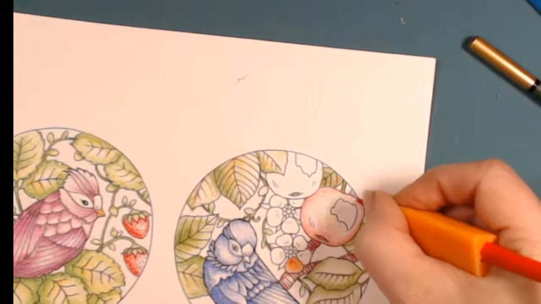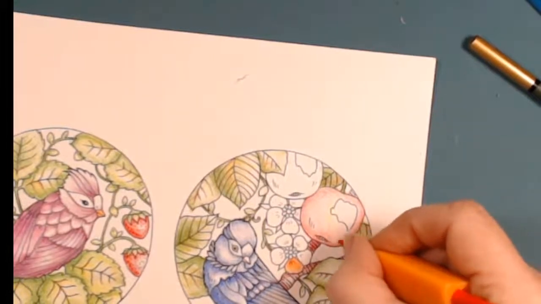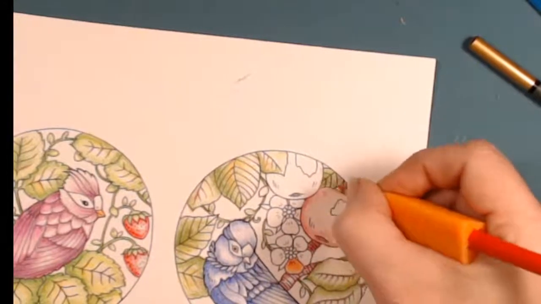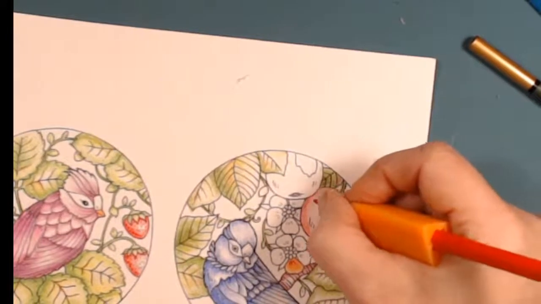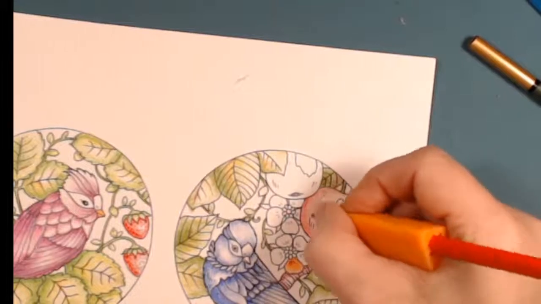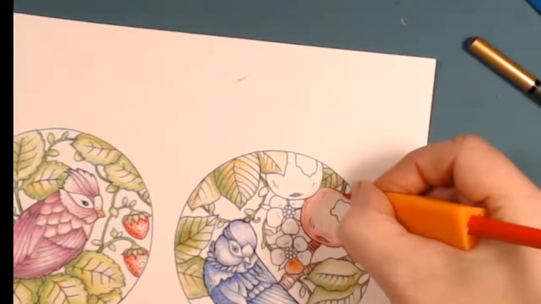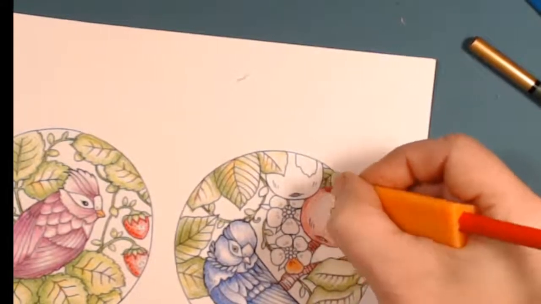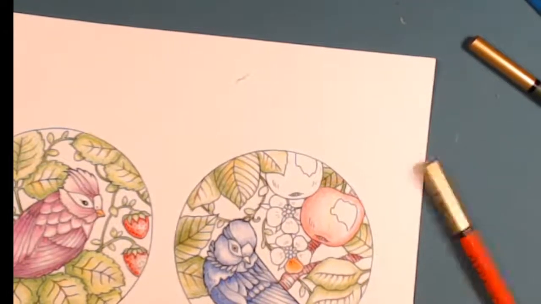And just gradually getting darker in the edges. Oh, that's not bad. Not bad.